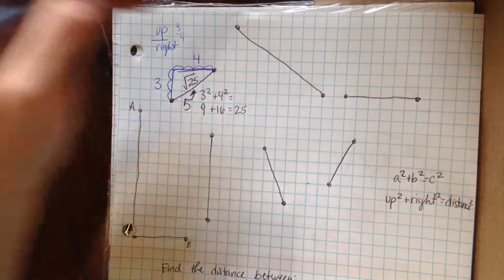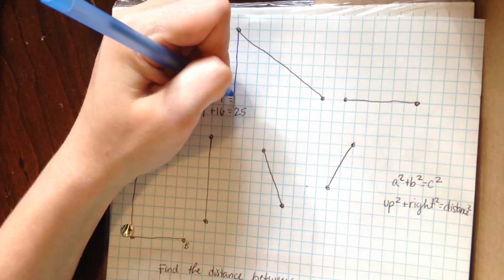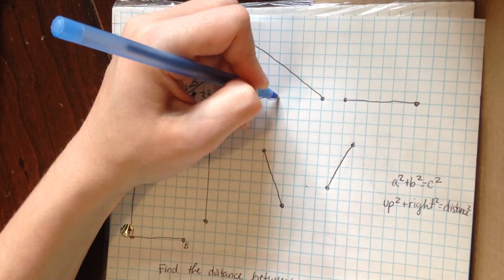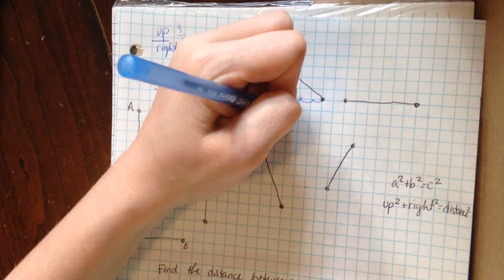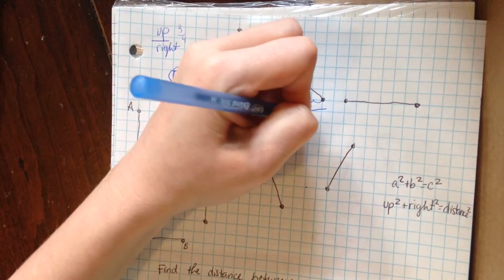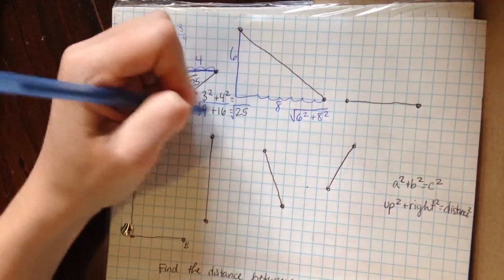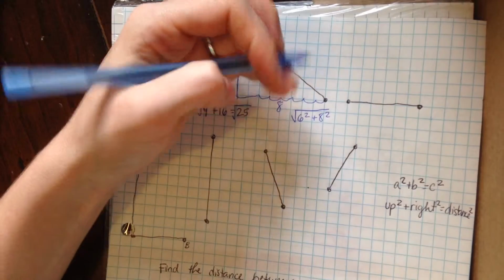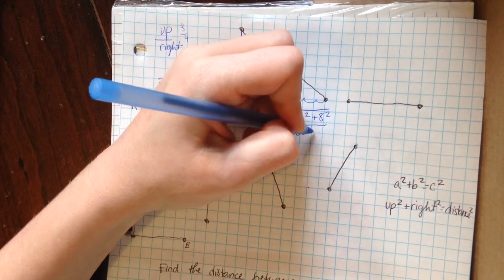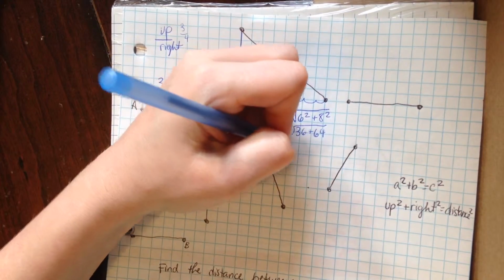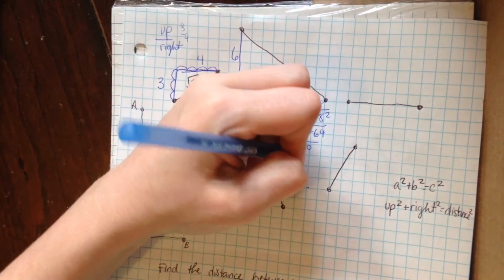Here's another example. We're going to measure our up distance, 1, 2, 3, 4, 5, 6. We're going to measure our right distance, 1, 2, 3, 4, 5, 6, 7, 8. So we have 6 and we have 8. So our distance is going to be the square root of 6 squared plus 8 squared. In fact, we could have added that here to help prepare us for the fact that the square root was coming up. 6 squared is 36. 8 squared is 64. We add them together and we get the square root of 100. The square root of 100 is 10.